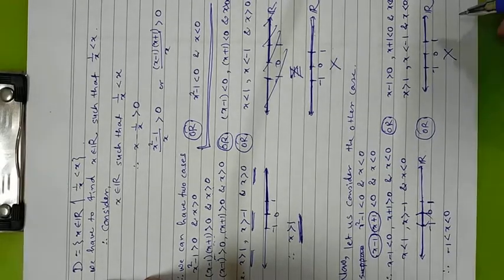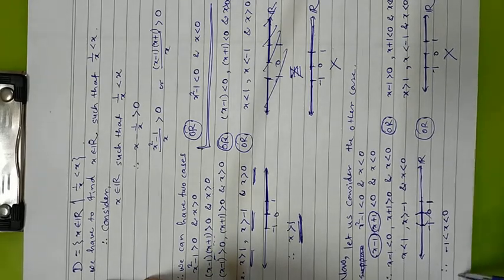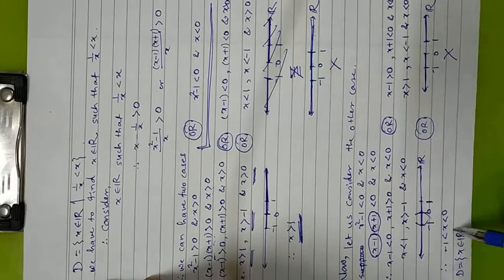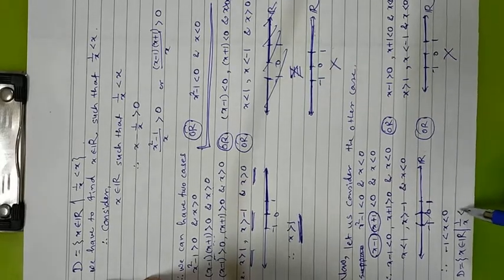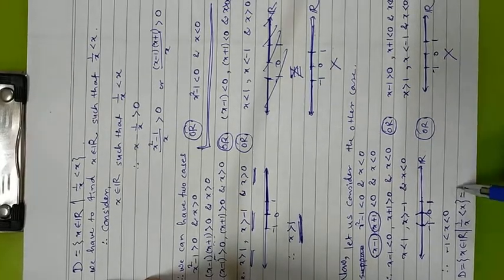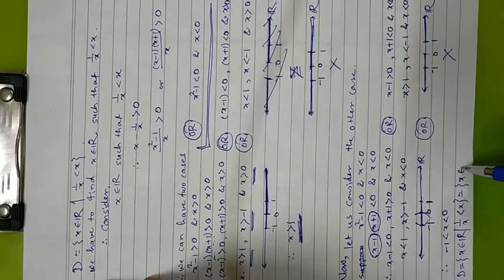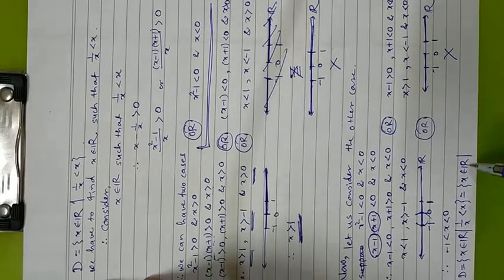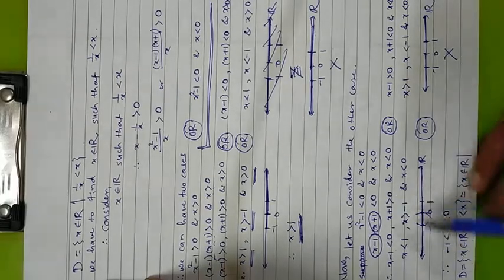It does not exist, right? Therefore, in the set D, real numbers x such that 1 upon x is less than x can be set. Which set? Real numbers from R such that it should satisfy what?